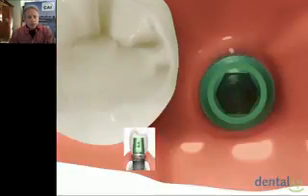And so one of the first pearls today is that we want to be able to orient that hex towards the facial. And if we can complete that task in all of the cases that we do, then when we're using an internal hex or we're using some other anti-rotational feature, we'll be able to orient the prosthetic components, the family of abutments that come with any of the implant systems that we currently use.